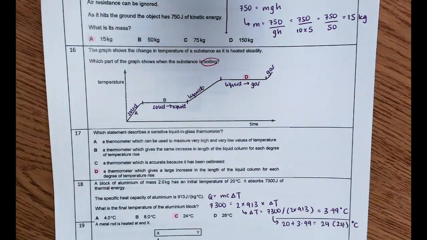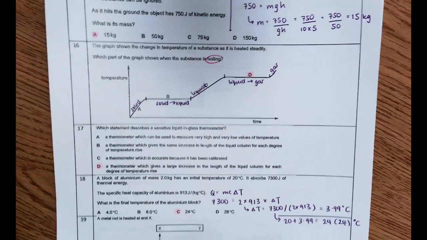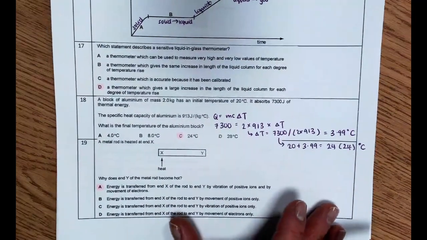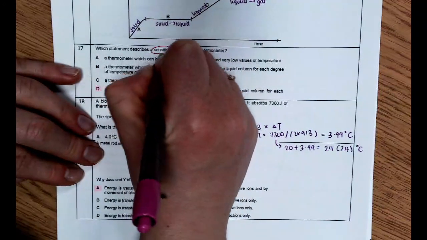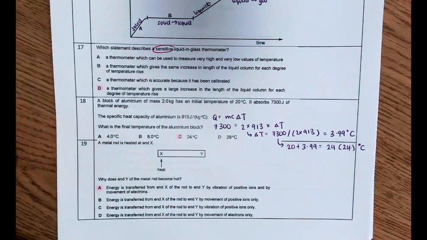17 says, which statement describes a sensitive liquid in glass thermometer? Okay, so this is about definitions and remembering what sensitivity is. So sensitivity is how much change you get in your thermometer due to a change in temperature. And so a thermometer which gives a large increase in length for the same degree of temperature rise is sensitive. You just need to memorise that.